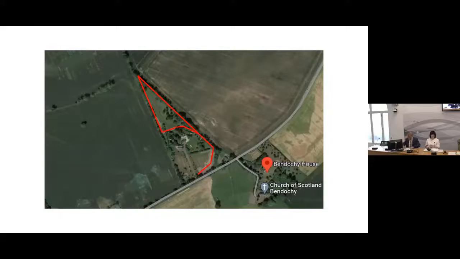So the application is for a dwelling house in principle, and the drawing showing the location of the proposed house is not part of the application. It's indicative only. It's just showing where a new house could potentially be situated. The application site is extended garden ground, as in not original garden ground, associated with a substantial detached house in the countryside north of Cooperangus.